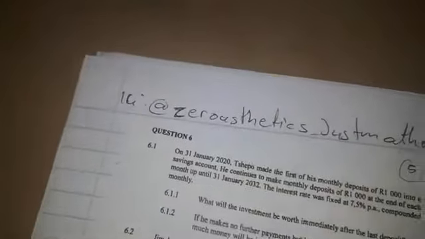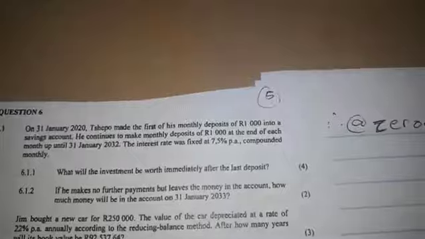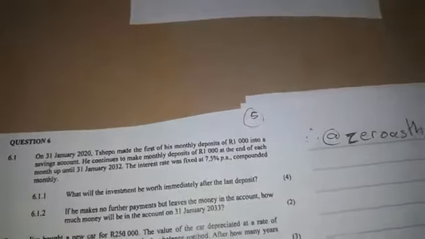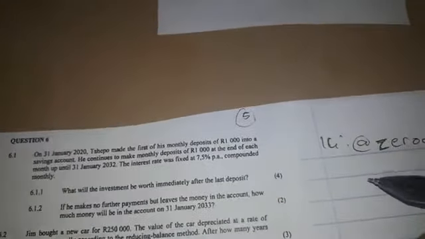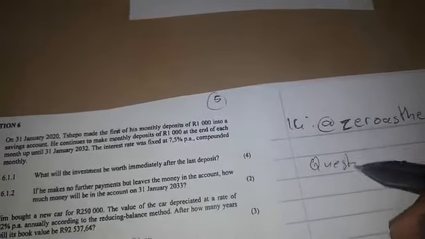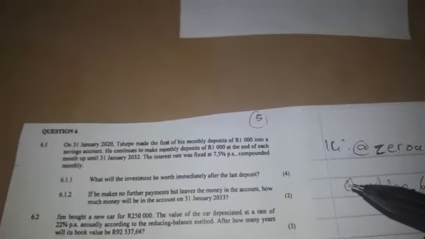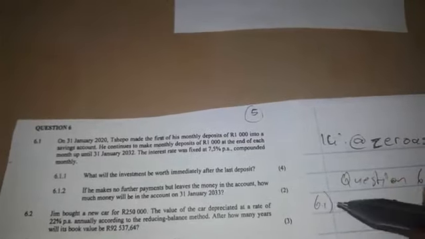So this is the base. This looks like a basic F formula question, future value annuities. So with this future value annuities question, the first thing is, let's just write down that formula. What question is this? Question number 6 in this 2020 grade 12 mathematics paper 2 November memo from the final exam.